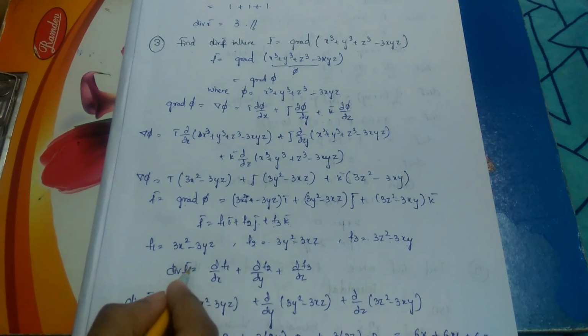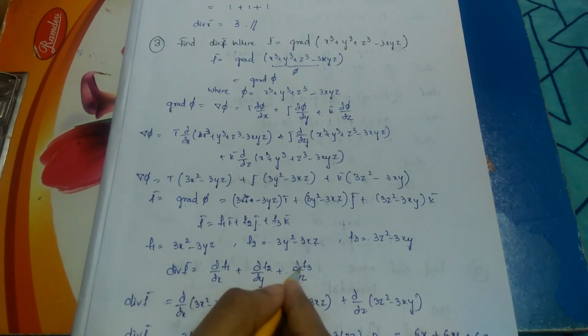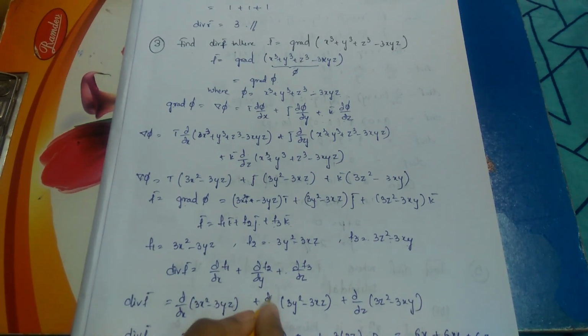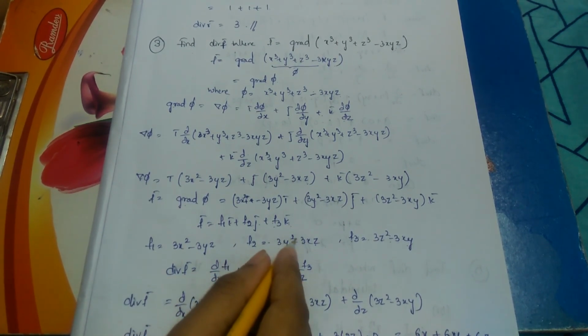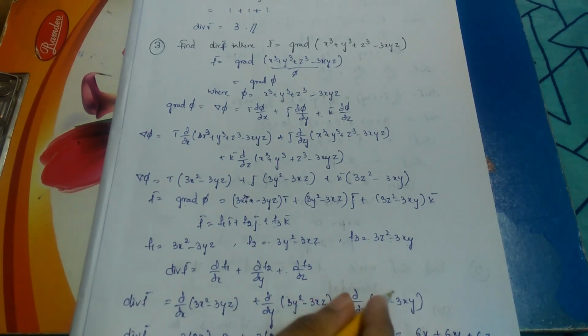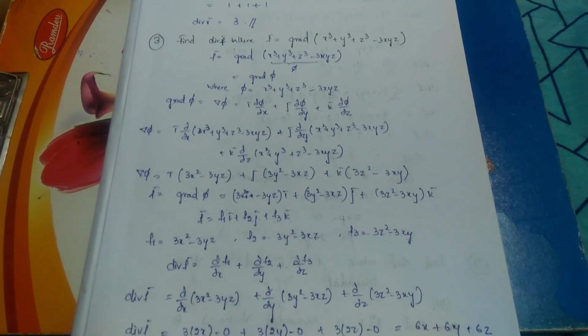Then divergence of f bar is equal to dou f1 by dou x plus dou f2 by dou y plus dou f3 by dou z. So div f bar is equal to dou by dou x of f1, which is 3x square minus 3yz, plus dou by dou y of f2, which is 3y square minus 3xz, plus dou by dou z of f3, that is 3z square minus 3xy.